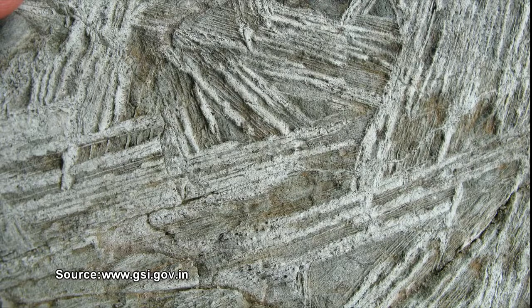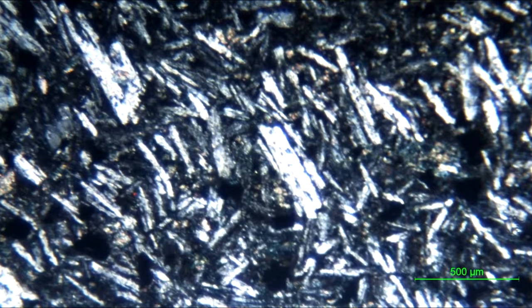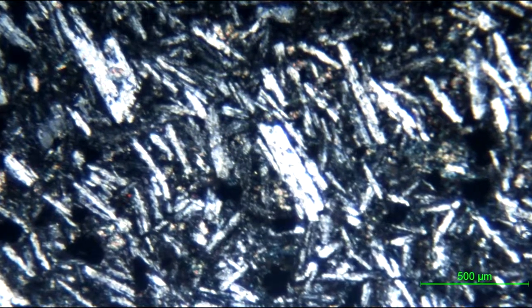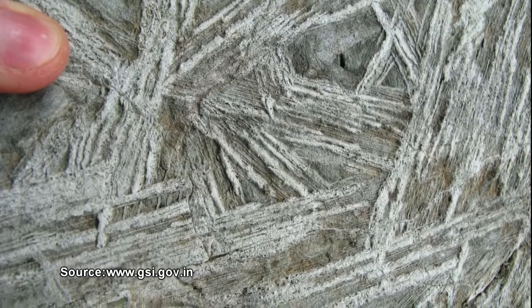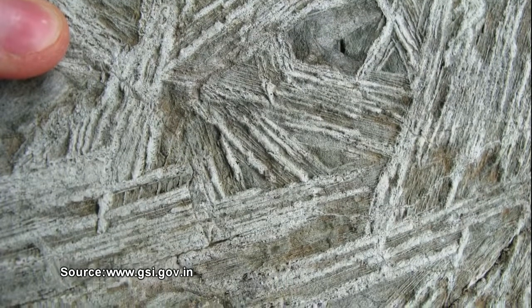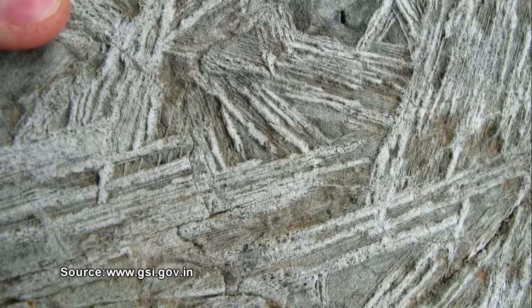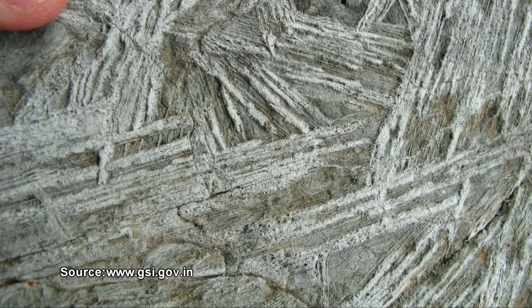Trachytic textures. Trachytic texture is because of the flow of lava. The lava contains rod like, lath shaped feldspar crystals. Because of the flowing of the lava, if these crystals are aligned in a particular direction, they develop a trachytic texture. Trachytic means rough in feel. So, in one direction the rock surface is smooth, but opposite to it, it is rough in feel. So, it develops a trachytic texture.